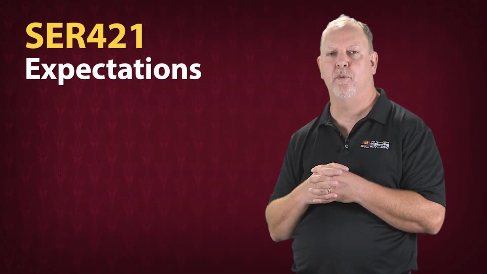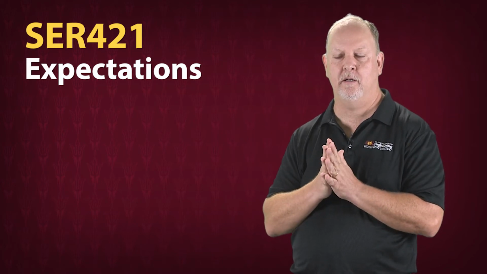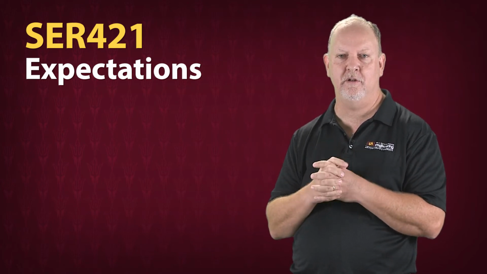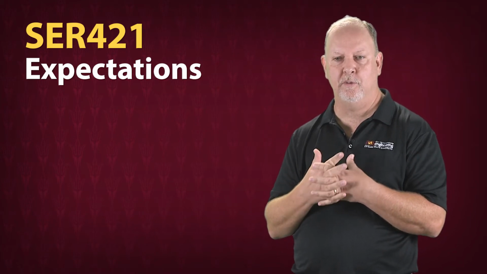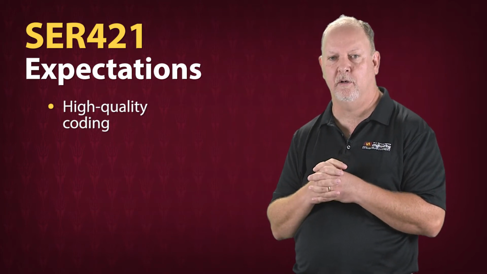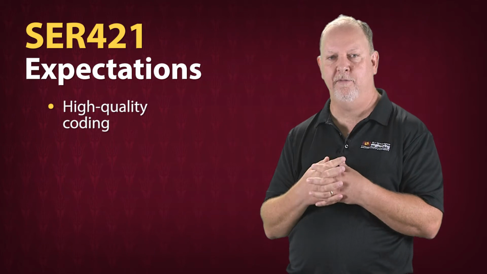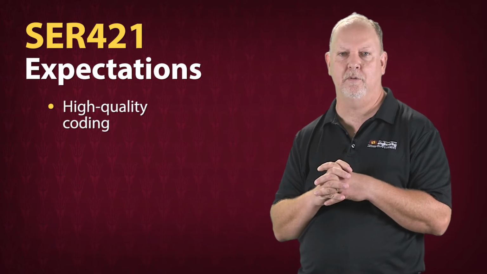Obviously, SER421 is a 400-level course, so it is presumed that you have matured in your academic career to a senior level in terms of your technical competence in programming. We do expect good code in this course, and you'll see in some of your assignments that there are explicit requirements around the quality of the code. Even though that may not be directly taught in this course, we do expect that you're programming at a level that's well beyond what we see in the lower division.